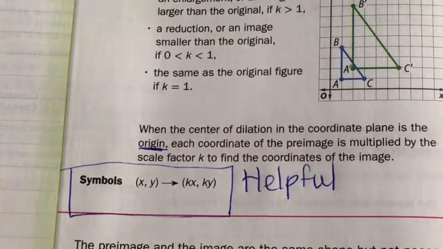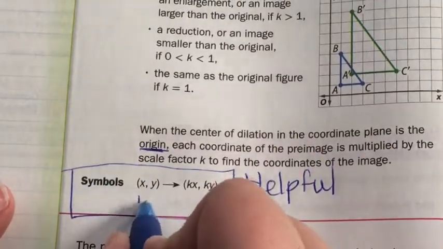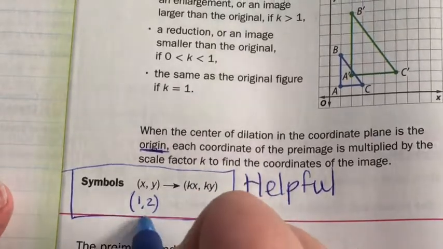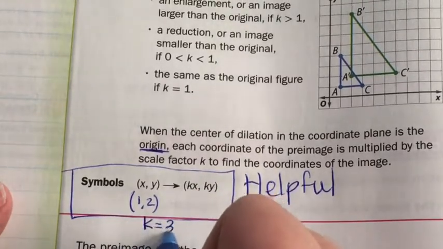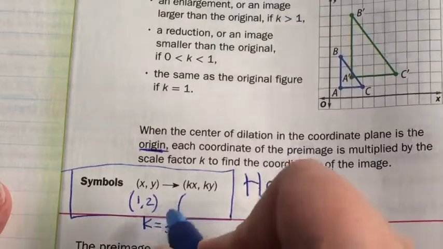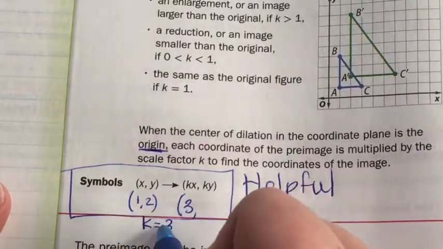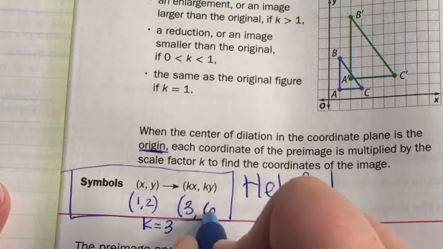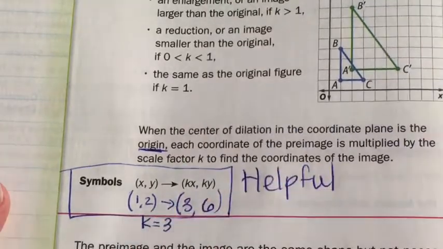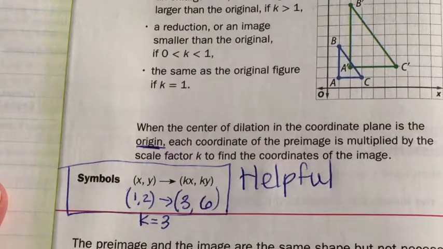All you have to do is multiply the x and the y by whatever the scale factor is. So if we had a point that was (1, 2), and we knew that our k was equal to 3, then my new one is going to be, what is 1 times 3? 3. And what is 2 times 3? 6. And that's all you would do. Like, that is it. Pretty easy. Would you guys agree? Yeah. Okay, good. So let's try this.